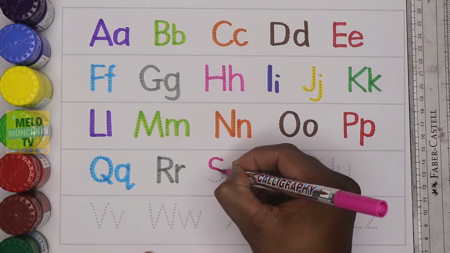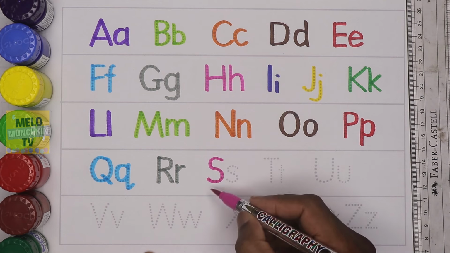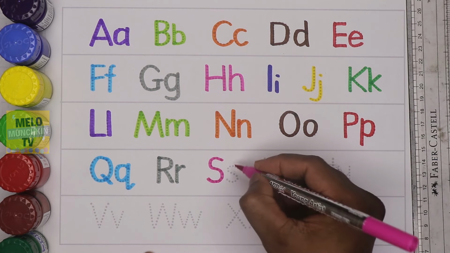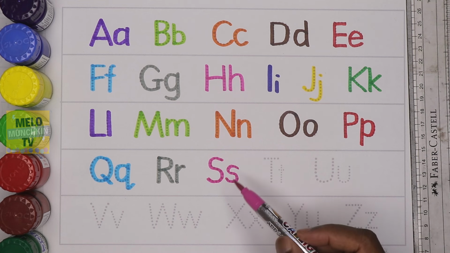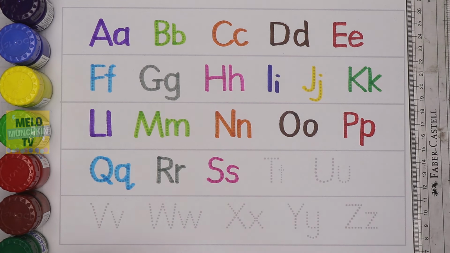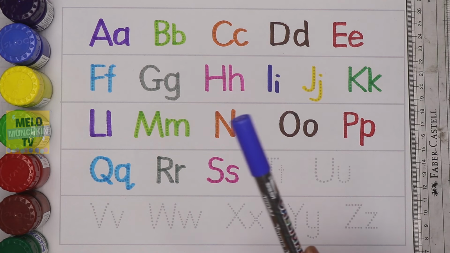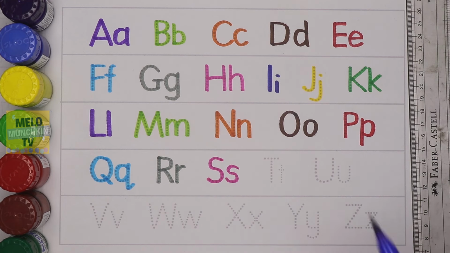This is capital letter S. S for sun. And this one is small letter S. S for sun. Okay. Which color is this? Pink color. Very good.